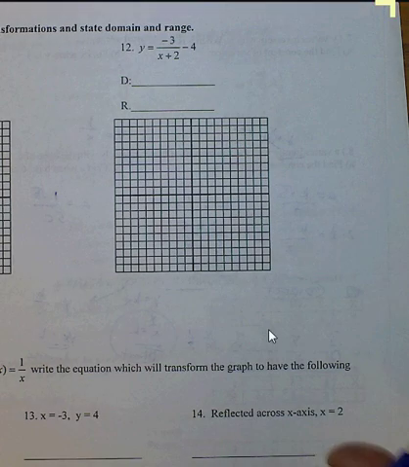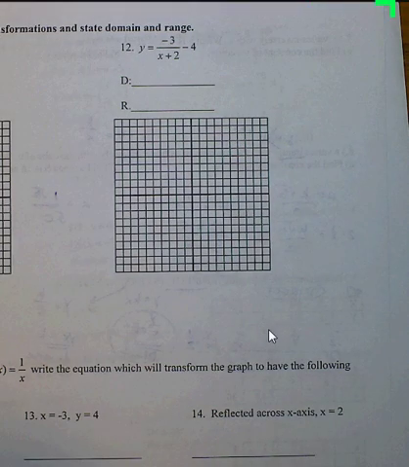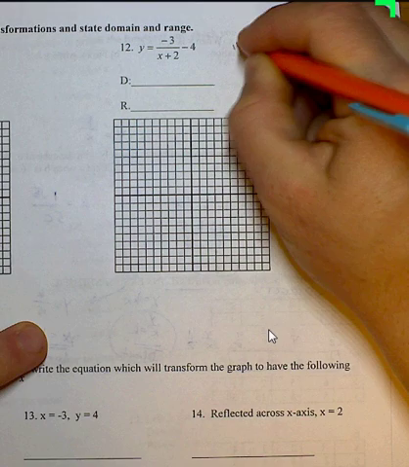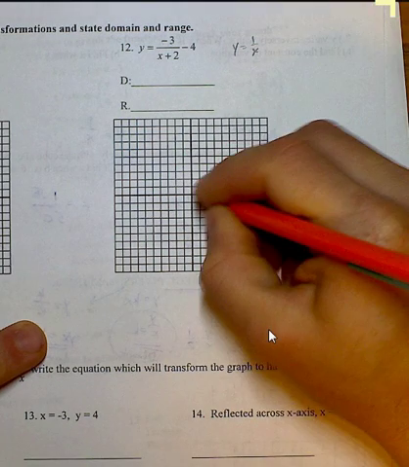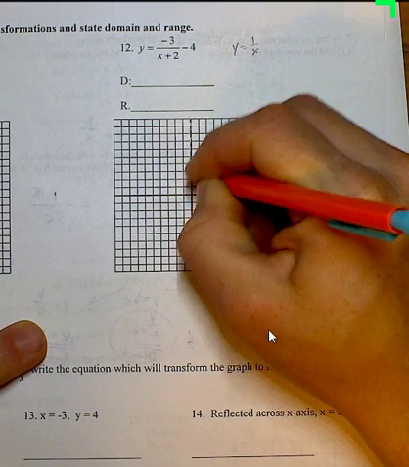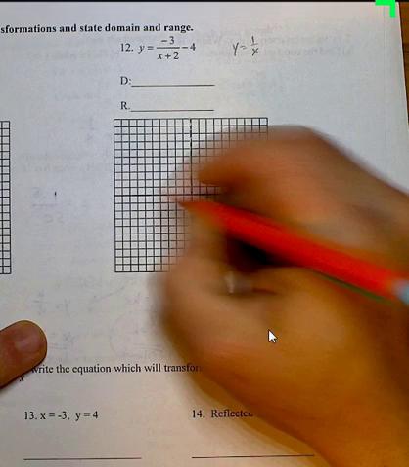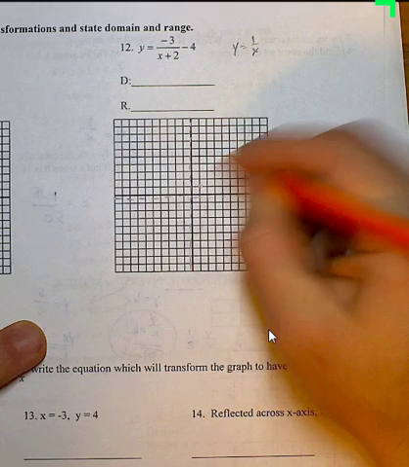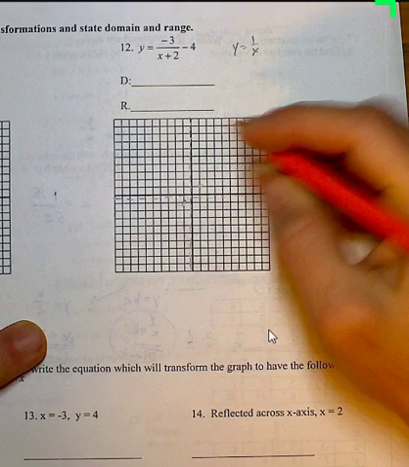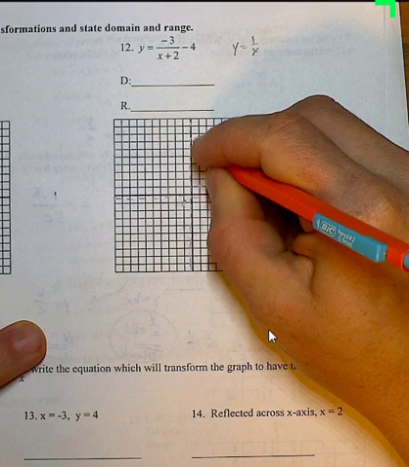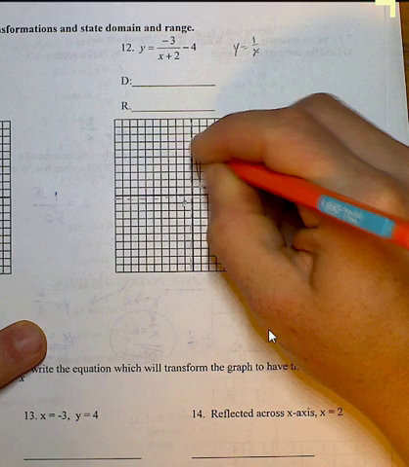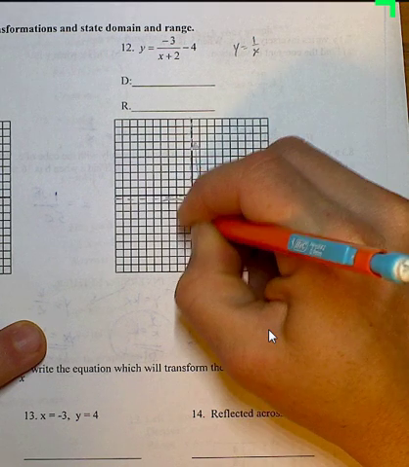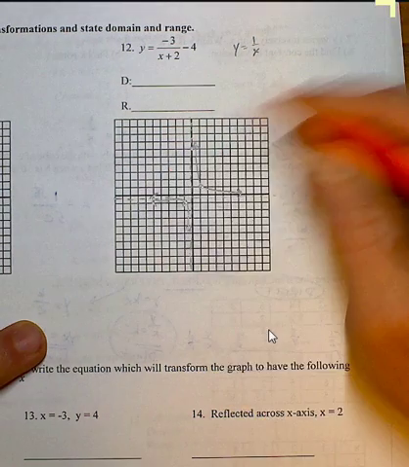So number 12, we're going to graph it. I'm going to draw the parent function of y equals 1 over x in pencil here. On the parent function, we have a vertical asymptote at 0 and a horizontal asymptote at 0. And we go through (1, 1) and (-1, -1). And then we just kind of hug the asymptotes like that. So this is the parent function that we're going to be transforming.